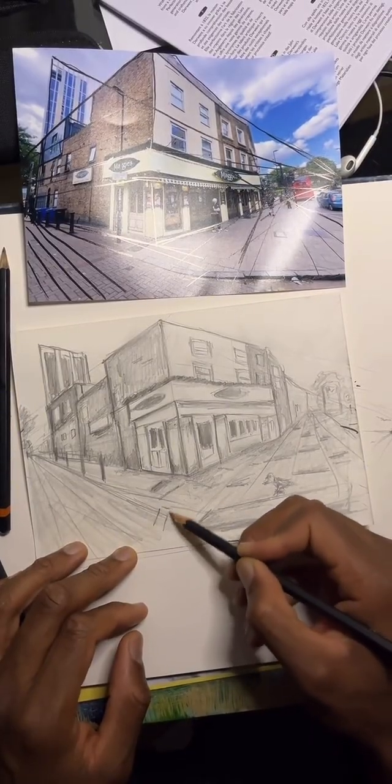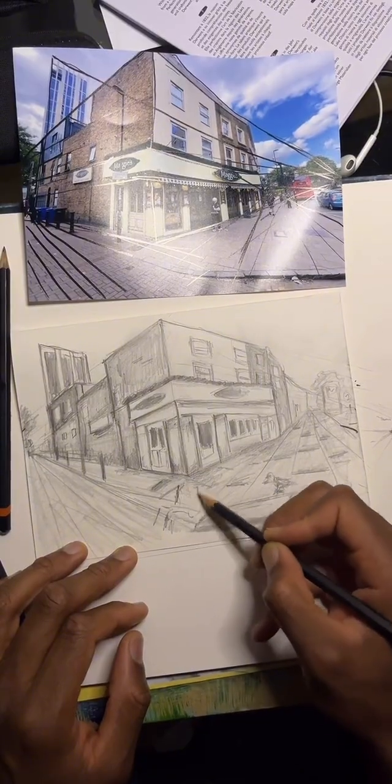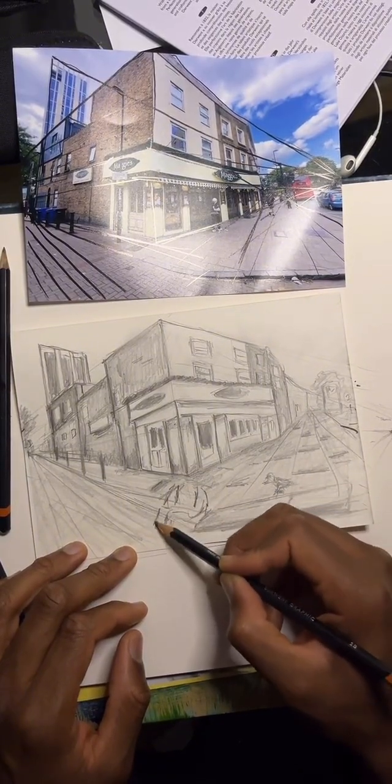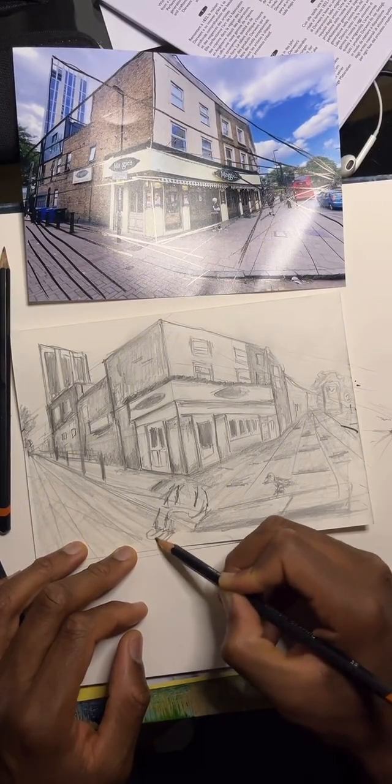Right, so now I'm just going over little bits. I wonder if I can draw a person here. I'm just going to draw a person sitting down on the curb.